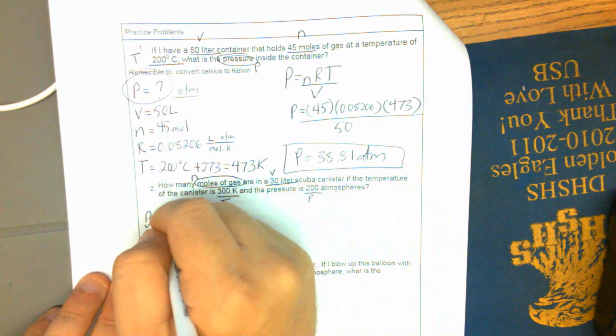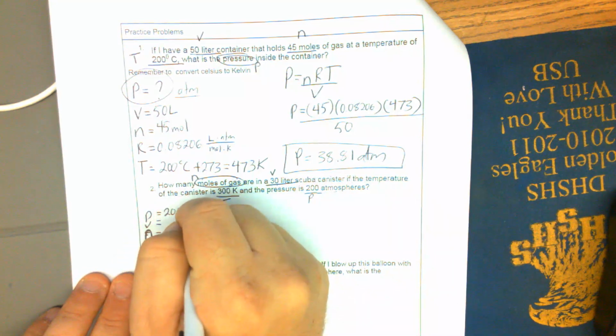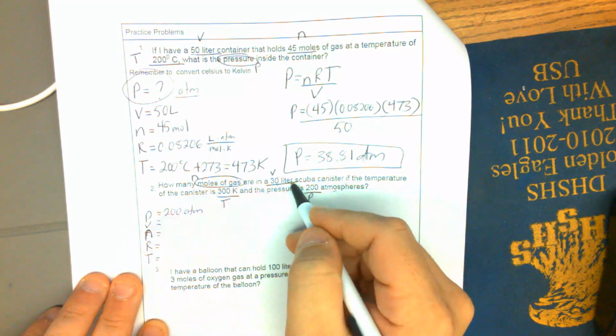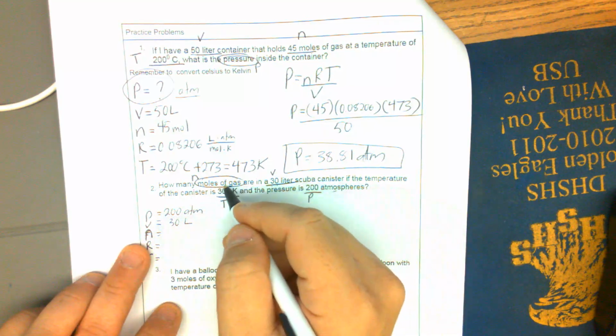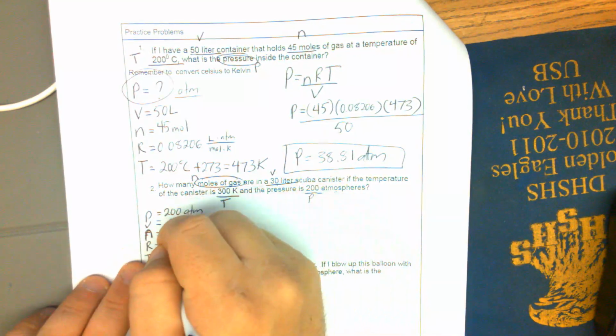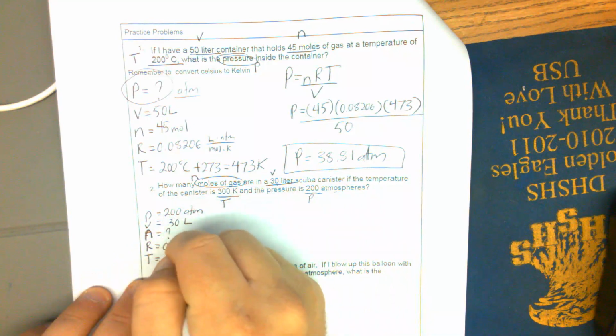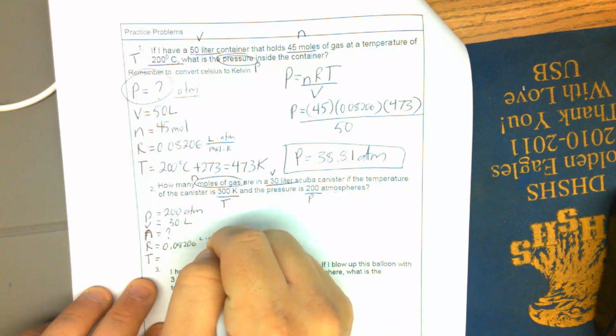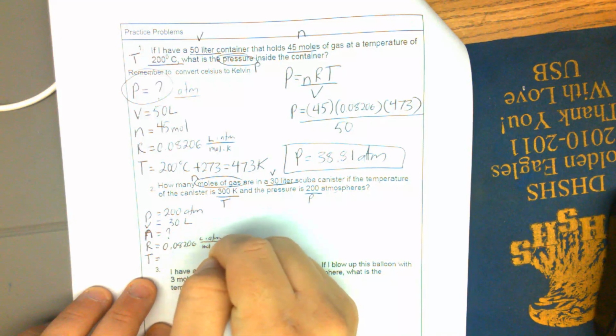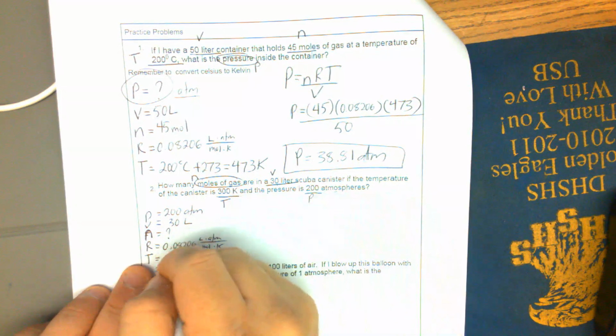Pressure is 200 atmosphere. Our volume is 30 liters. Our n is number of moles. We don't know what that is. R is always the same. And then our temperature is 300 K.